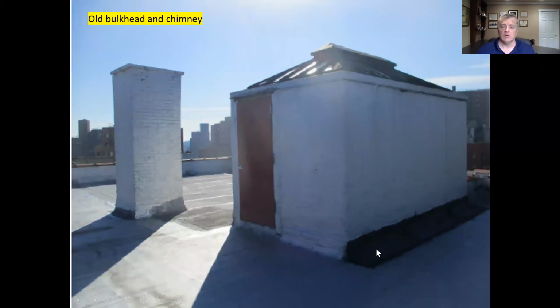Old bulkhead, which is anything that goes above the roof, like a stair bulkhead, an elevator bulkhead. I know if you watch Homes on Homes or in Canada, they call bulkhead the things above you that run chases and ductwork and such. That's a stair bulkhead. That's a chimney. Old bulkheads, skylight, water infiltration, probably going to be an issue.